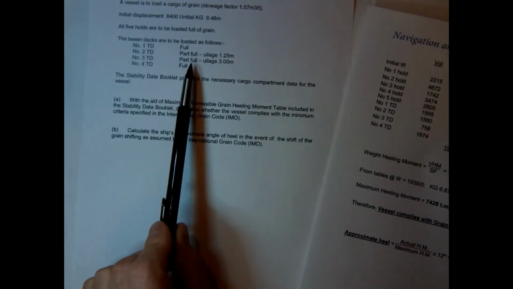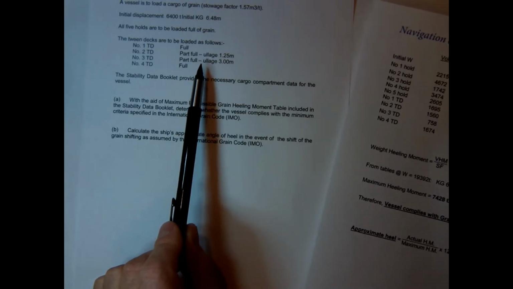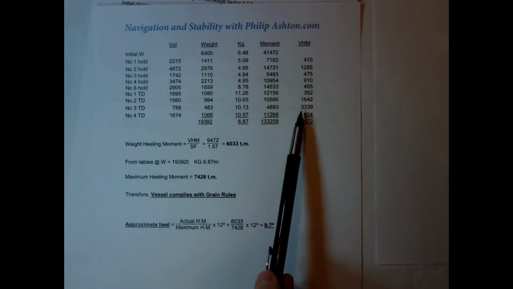volumetric heeling moments. When we have part full tween decks, then there's a separate table for those. We just go to the ullage of 1.25, the ullage of 3, and we get the values to feed in to the table. And we can see that the tween decks with an ullage, the volumetric heeling moments are far greater, and that will be because that grain can move and can shift in the hold.